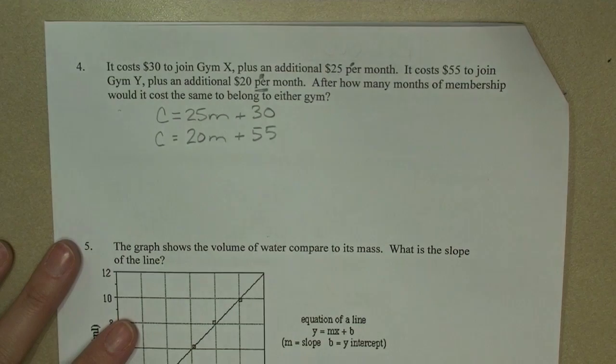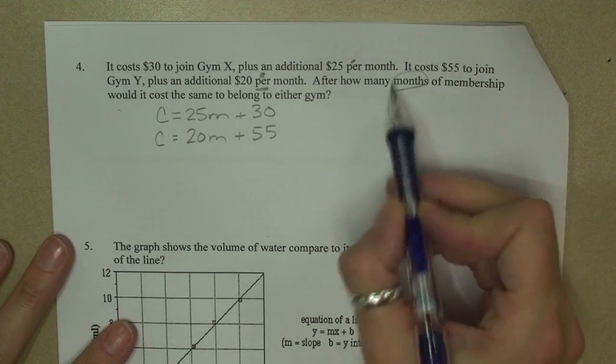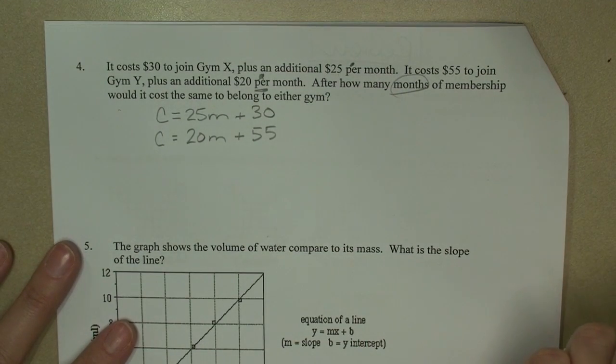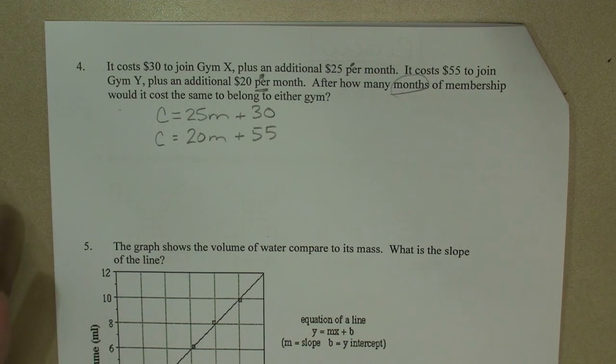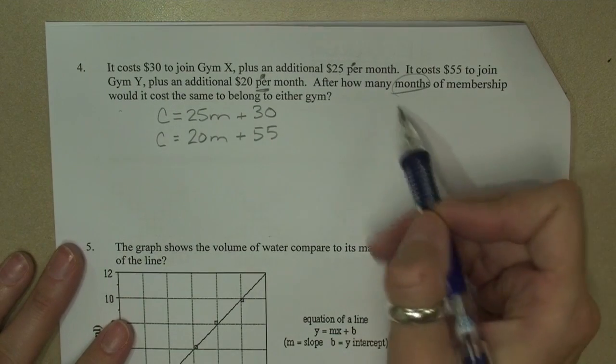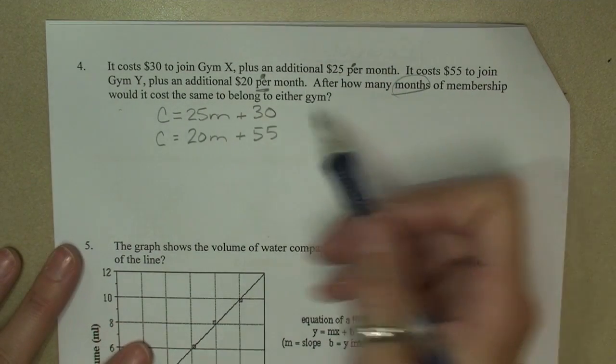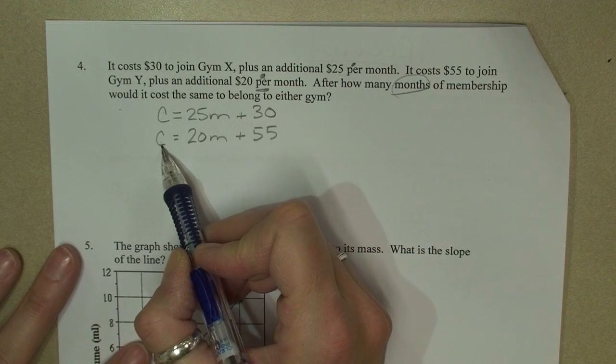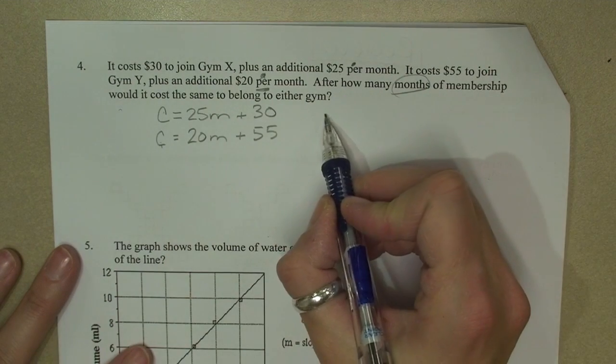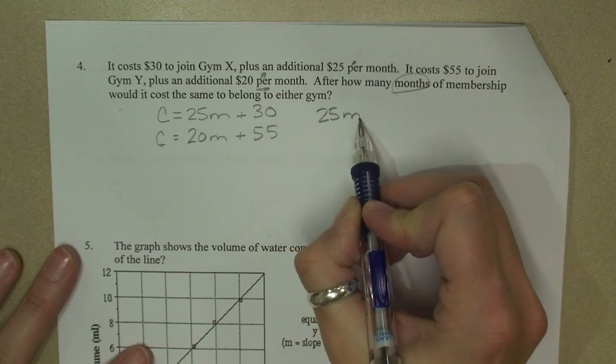So now I need to solve for the months because it only asks me for the months. It doesn't say how much will it cost. It says how many months will it be the same cost, right? I could actually come up with both answers if it did ask me that, but right now it's just asking for m. Since these are both equal to C, C equals C, I can write these 2 expressions equal to each other.